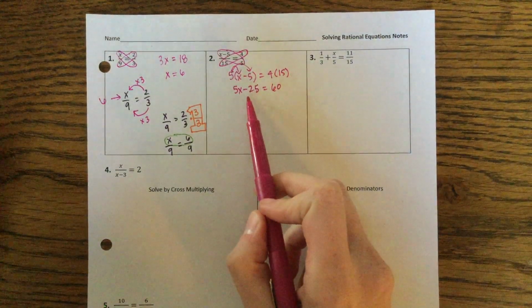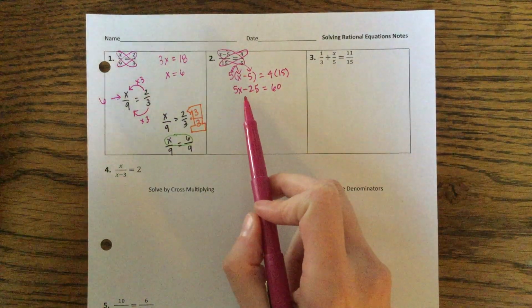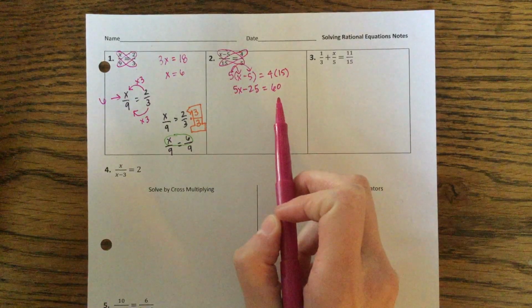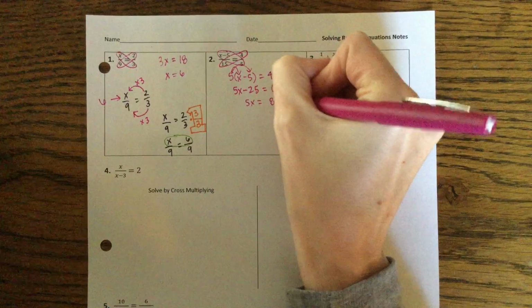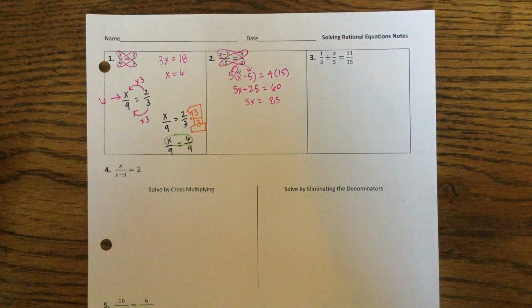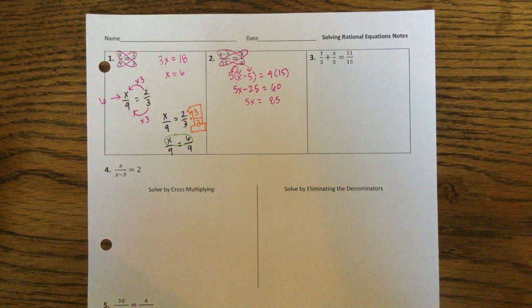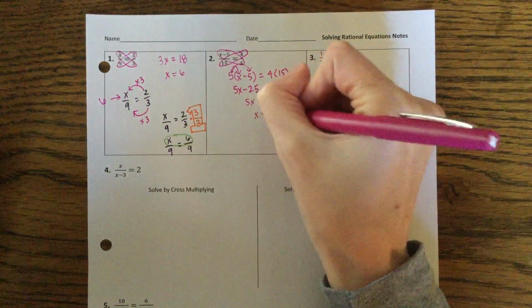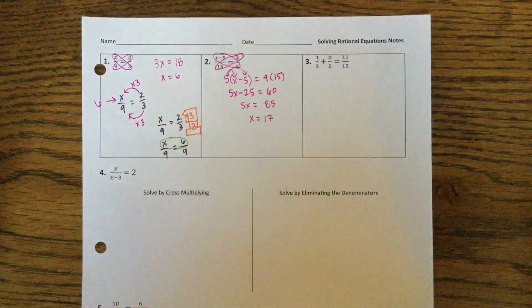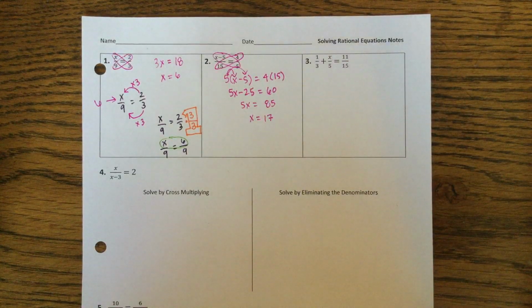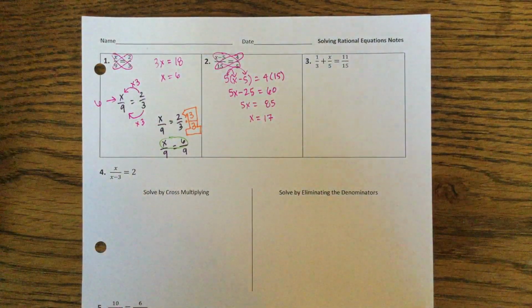And then solve that equation, right? So now it's just a 2-step equation. Add 25 on both sides, and you would get 5x equals 85. And then divide both sides by 5, and you would get 17. So that's how you would solve this proportion using cross-multiplying.